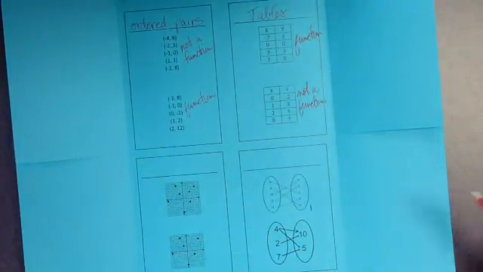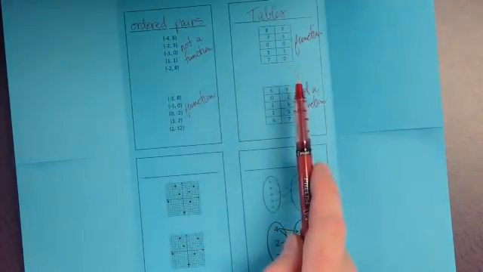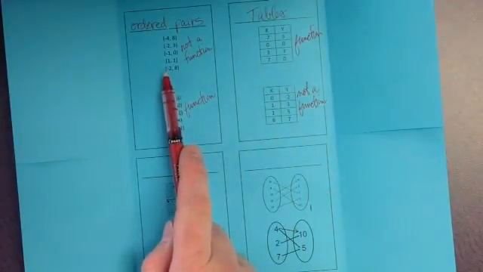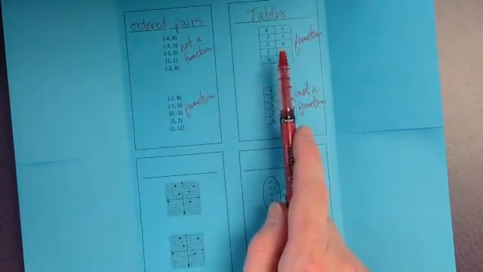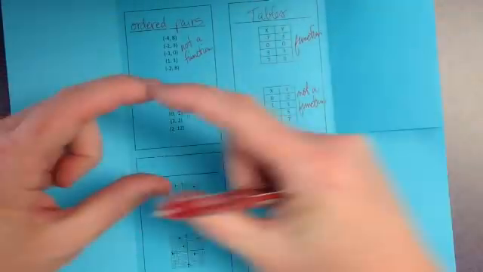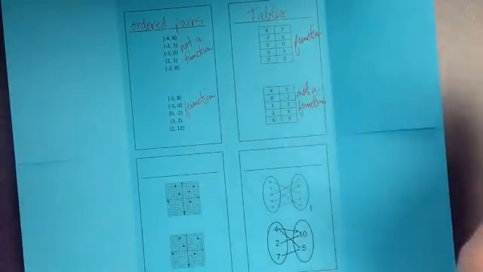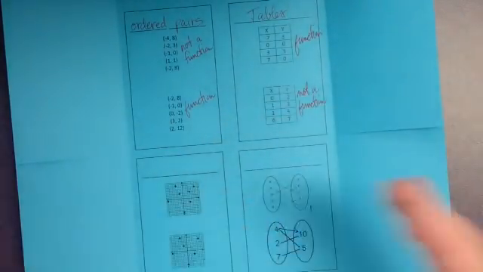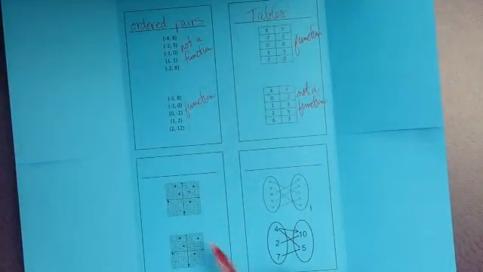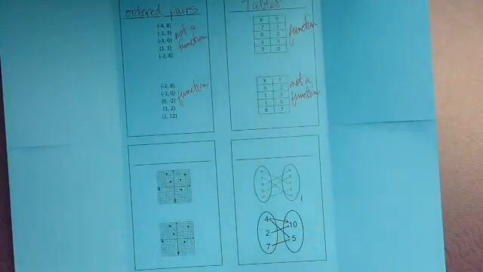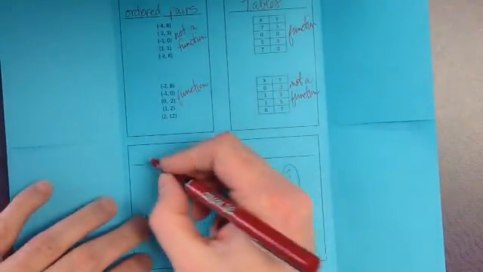Okay? So notice the difference between ordered pairs and tables. Ordered pairs are in parentheses separated by a comma. Tables are in 2 columns. Sometimes you might see tables written long ways where the x's are on top and the y's are on the bottom. Those are tables. And you've got to know all of these because you're going to be able to transfer between each of them. So let's look at the bottom left-hand corner. I think you can see it okay. These are called graphs.